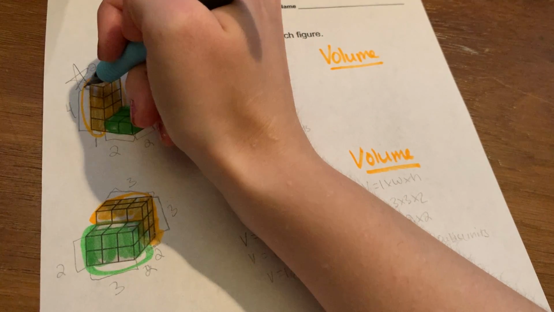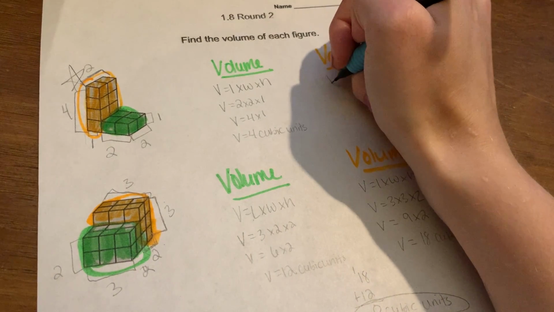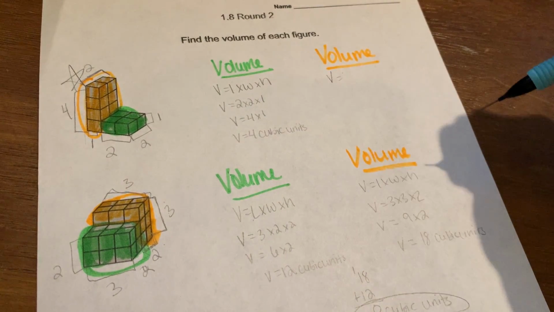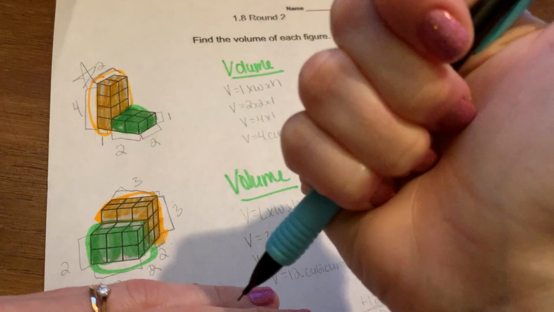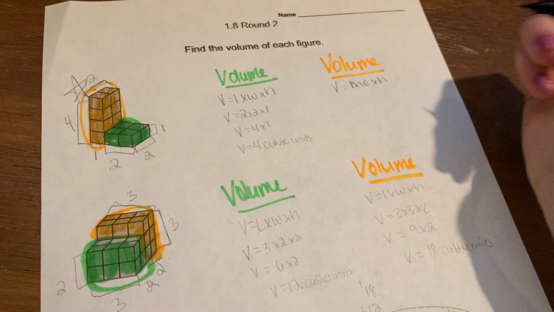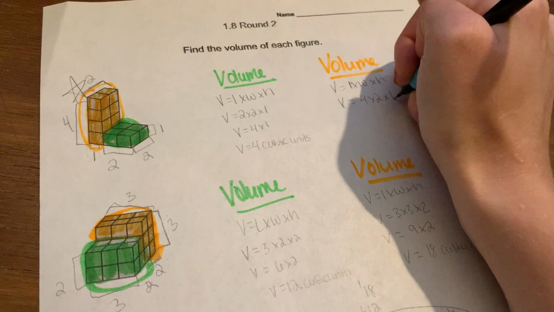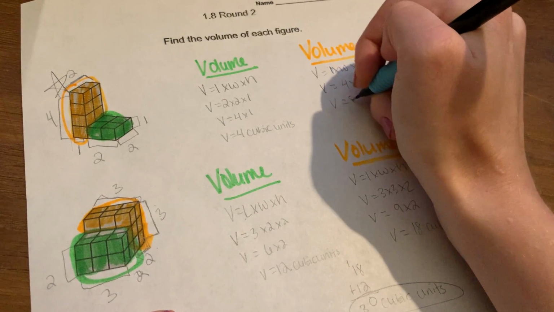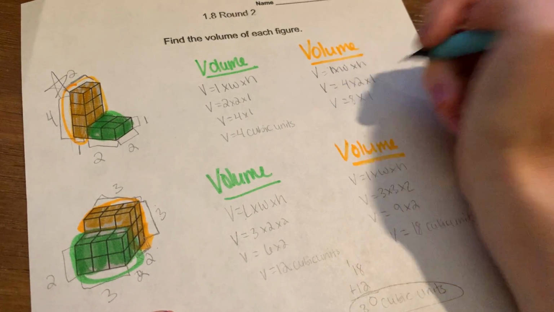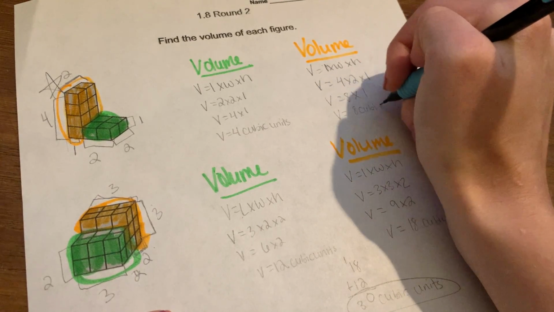So width, height, length, however you want to look at it, we've got our 3 numbers. So we're going to write down volume equals length times width times height. Volume is going to equal 4 times 2 times 1 in this case. So volume is going to equal 8 times 1. Volume equals 8 cubic units.